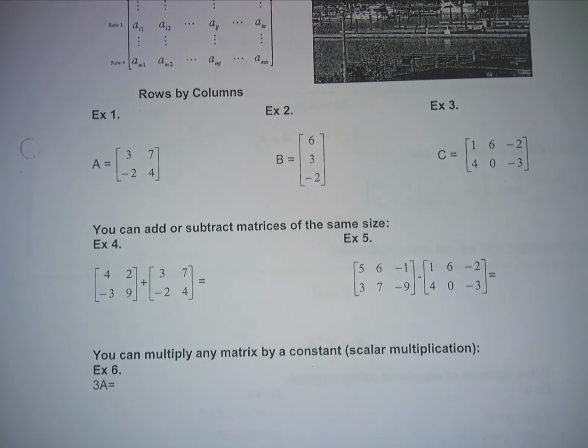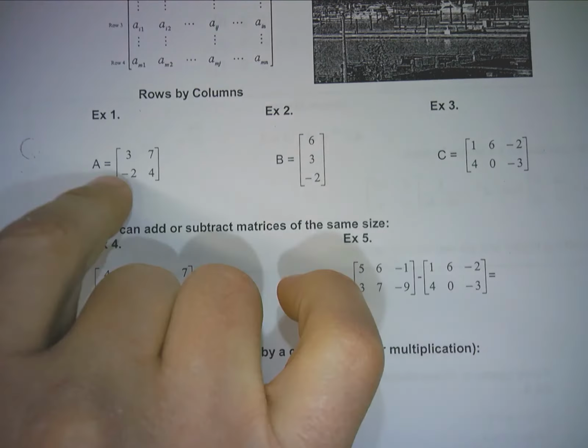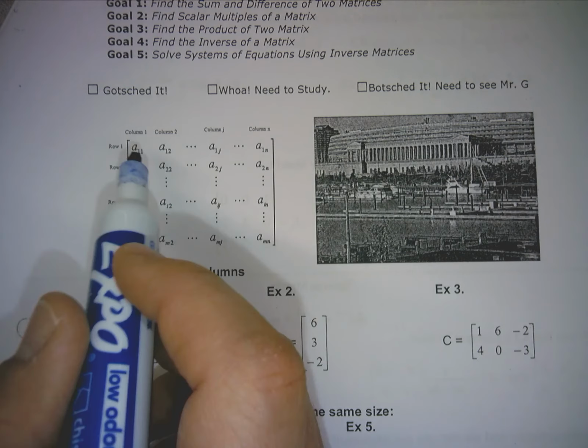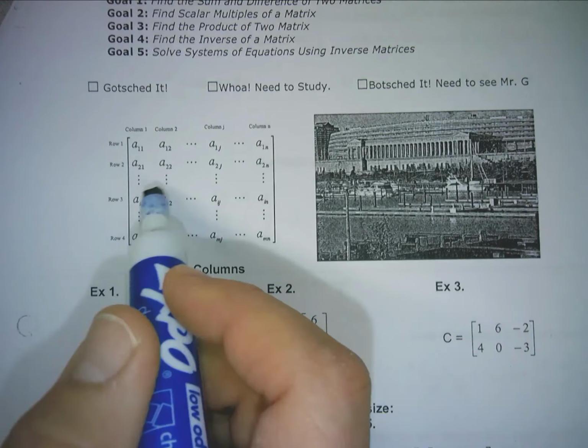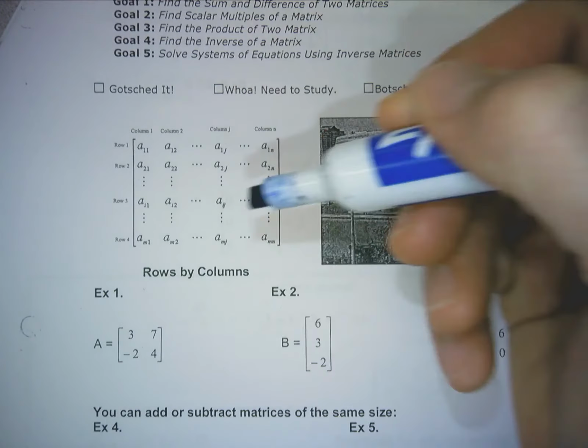All it is a way for us to organize a bunch of data, okay? In these little boxes, we use these brackets. We call those matrices, okay? Now, to distinguish which is which, we should know about rows and columns, okay? So we got rows and we got columns. Rows is what we got side to side. Columns are what go up and down, okay?